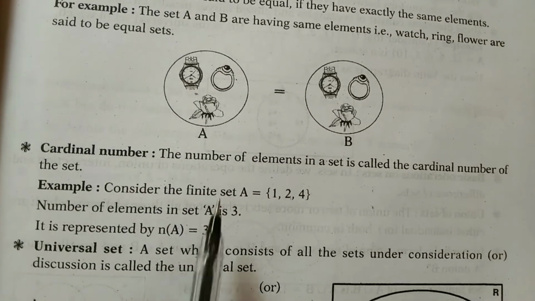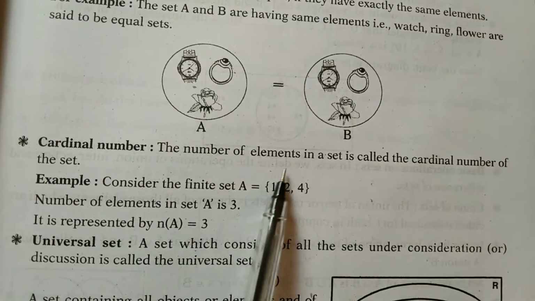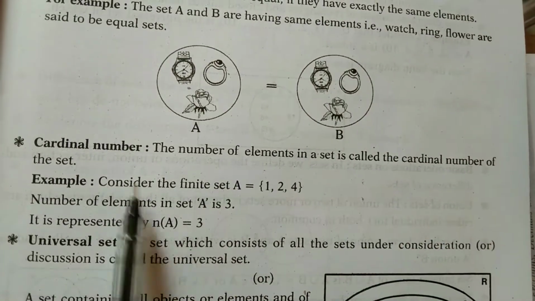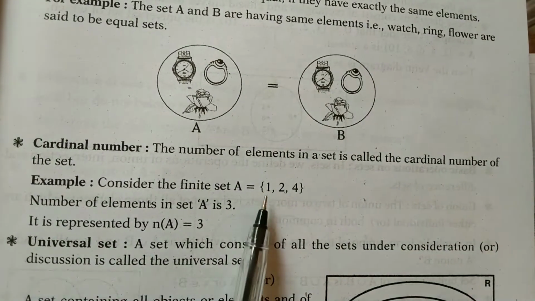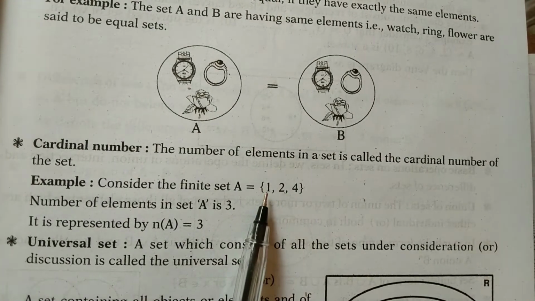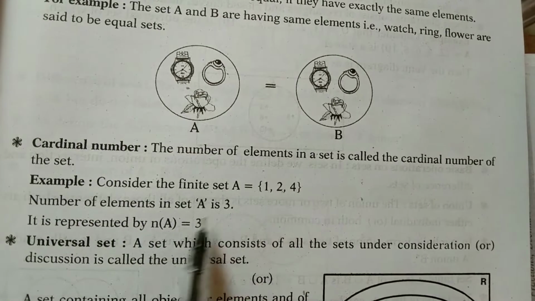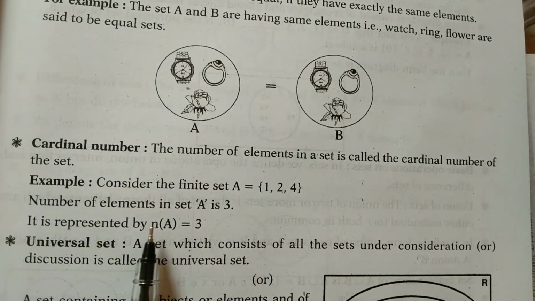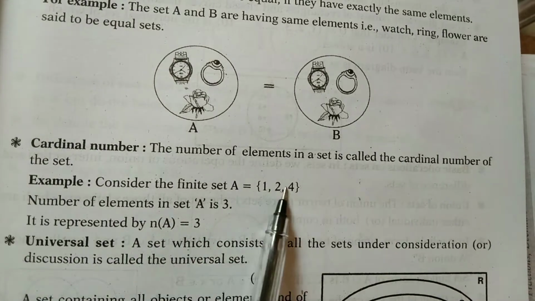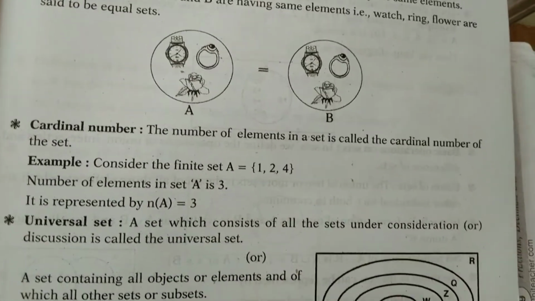Now coming to cardinal number. The number of elements in a set is called the cardinal number of the set. If you observe here set A, it consists of elements 1, 2, 4. How many elements are there in set A? 1, 2, 3. So it is represented by n(A). I mean the number of elements in set A is 3, so we have to write 3.